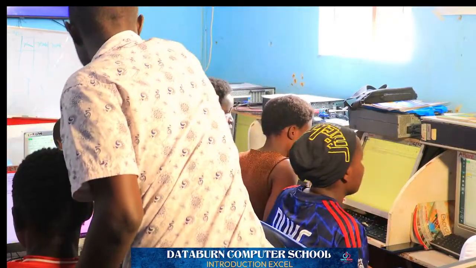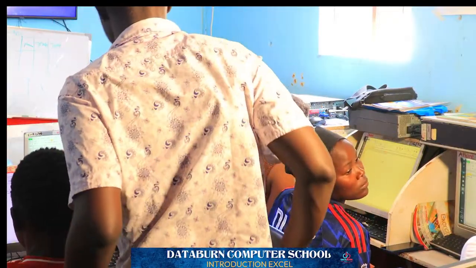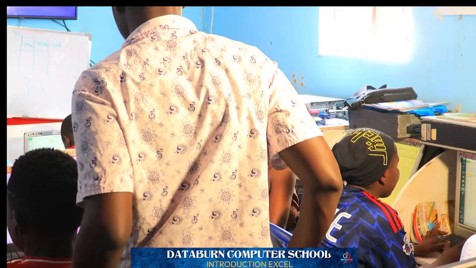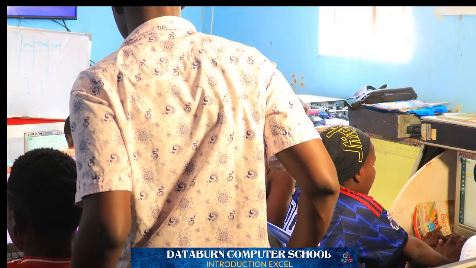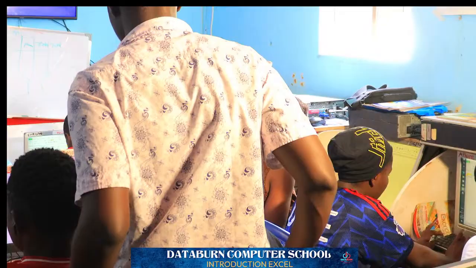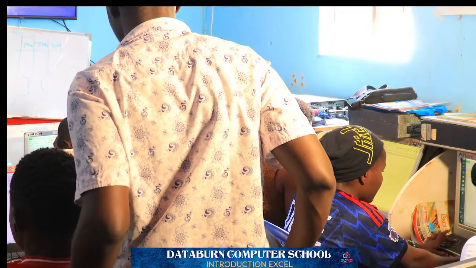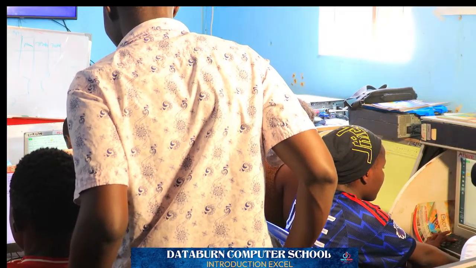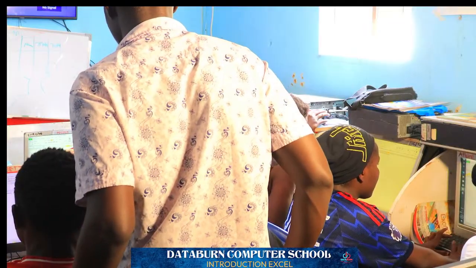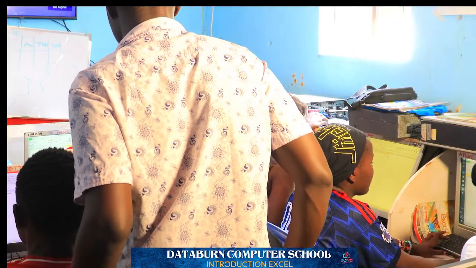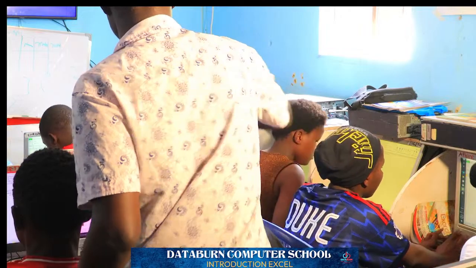So now highlight up to 67. Start from 45. See hivyo. Click 45. Sasa enda. Unashika hapo ndani, enda hivi. Hapo. Enda average AutoSum.